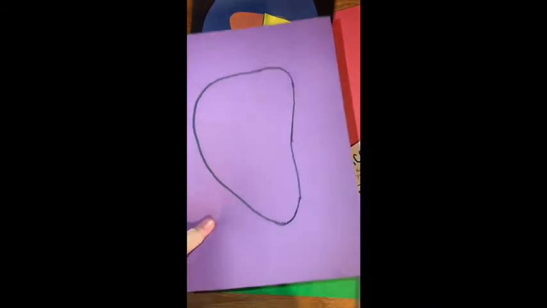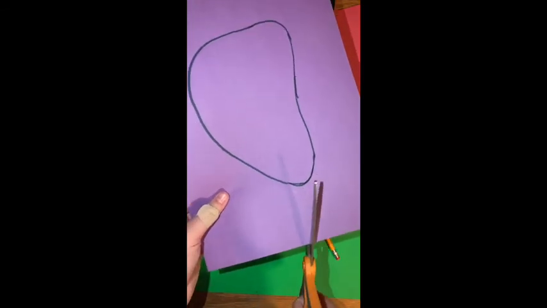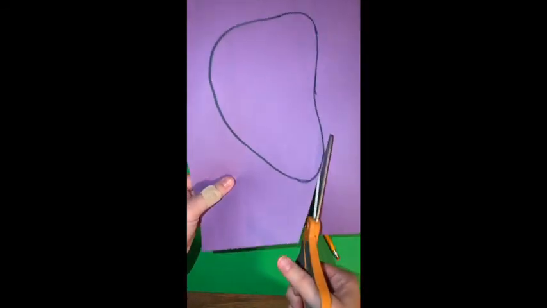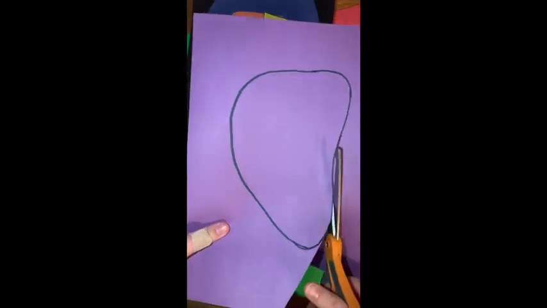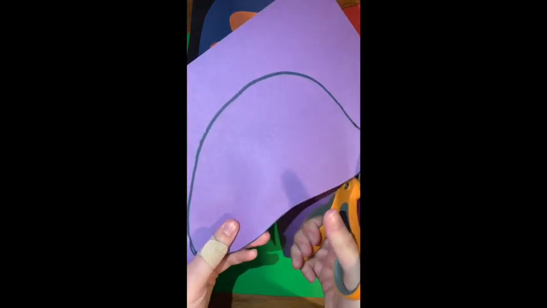So I'm gonna do the same thing, holding those scissors and my cutting hand or elbow right next to my body so that I make sure I'm not waving it around. I'm using my scissors safely. I'm gonna go all the way around and cut this whole shape out.